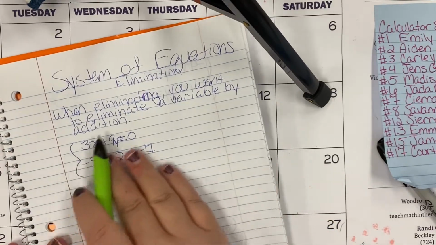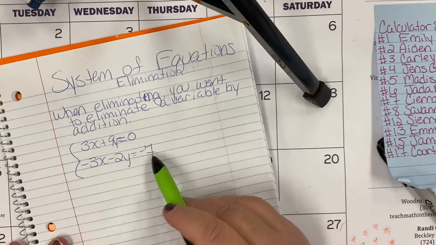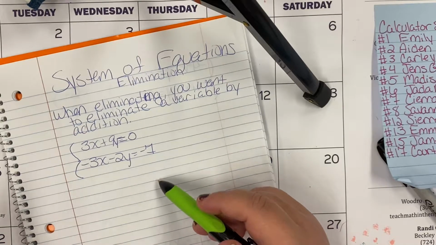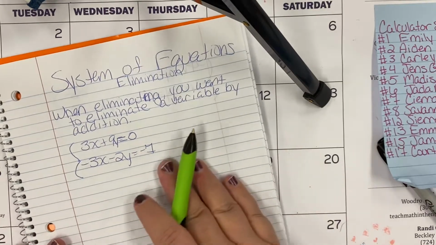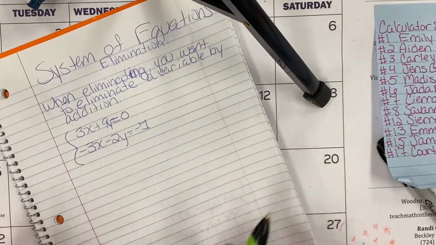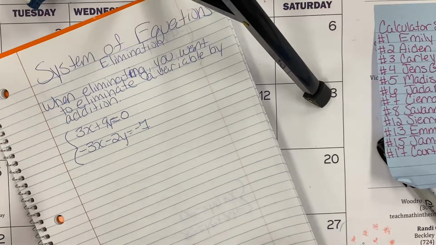So, when eliminating, you want to eliminate a variable by addition. And that could be adding a negative as well, so it would look like subtraction, but it's technically addition. First thing you want to do is look at your two equations. If something would easily cancel out, that's what you want to do. You want to cancel it out.